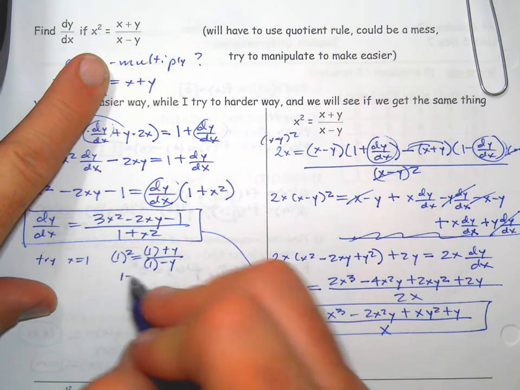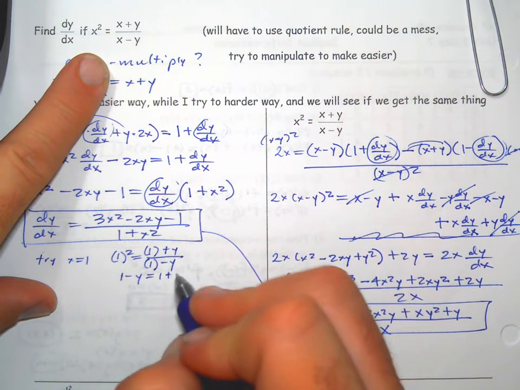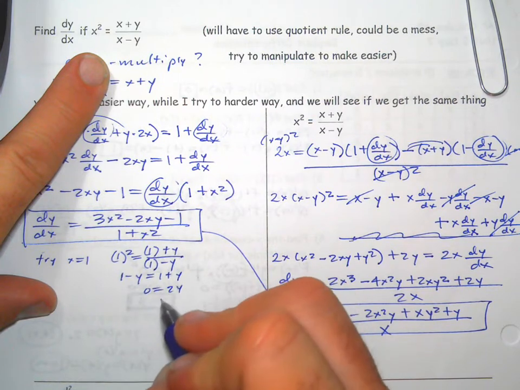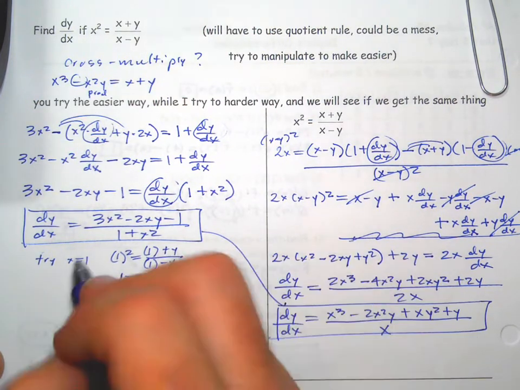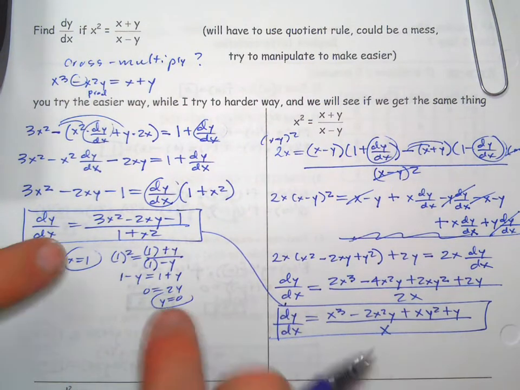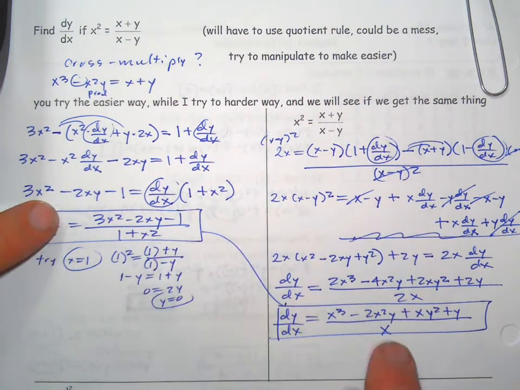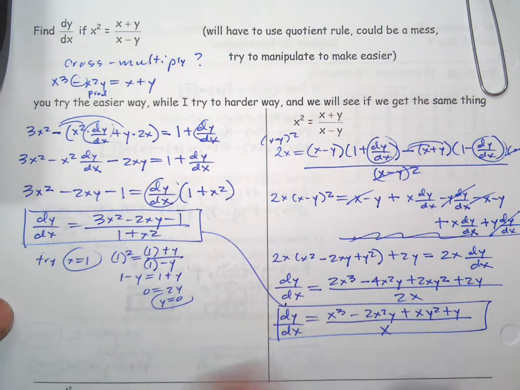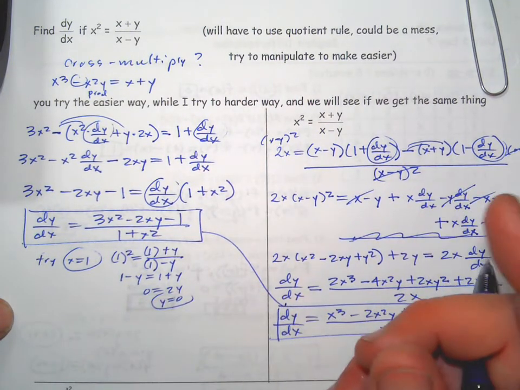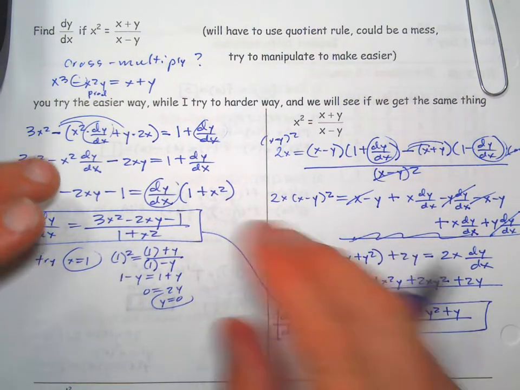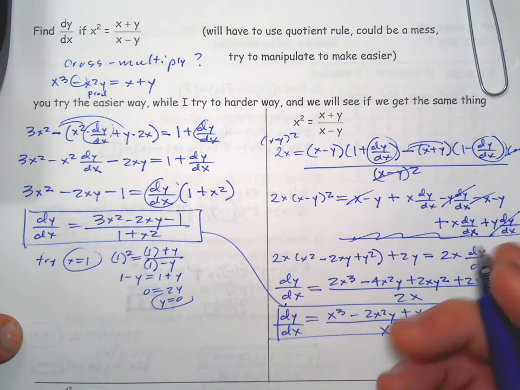So then this would be 1 minus y equals 1 plus y. And then this would be 0 equals 2y, and y equals 0. So if we plugged x = 1, y = 0 into both of these, hopefully that means that this point is on both functions, which it needs to be to check this. And then it should give the same slope, hopefully. You can't just plug in any x, y pair because it might not be on one or both of the functions. So it might not make sense.